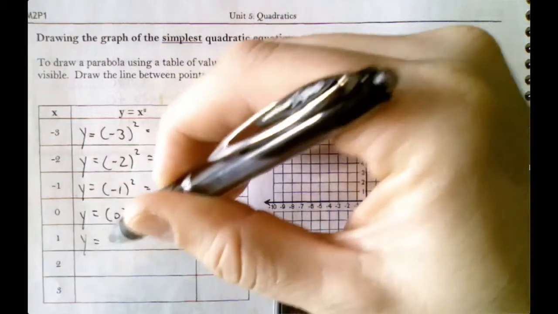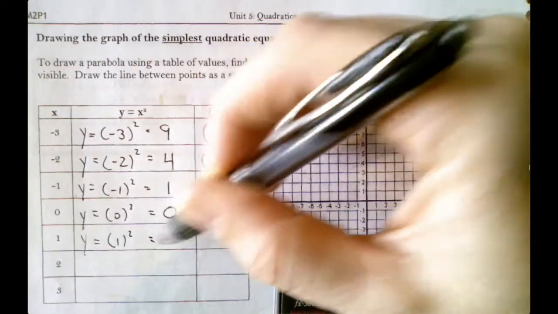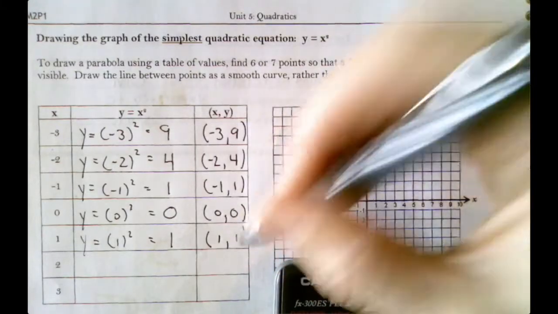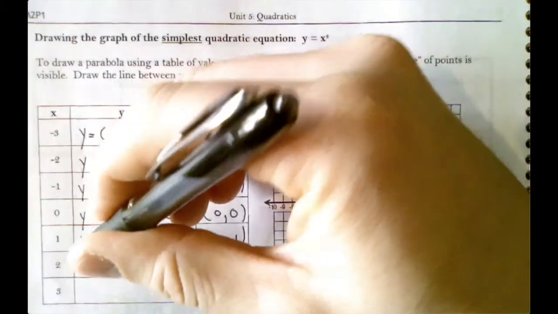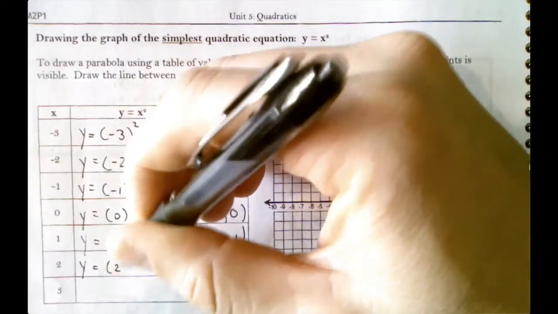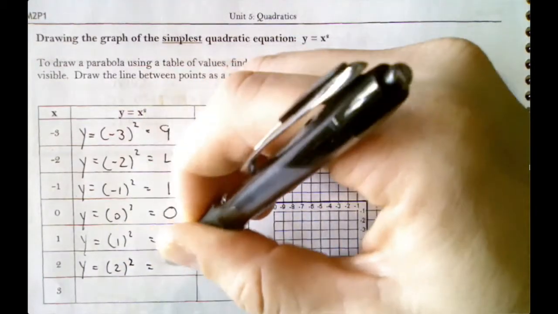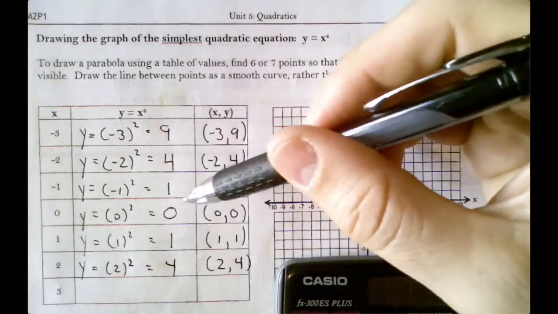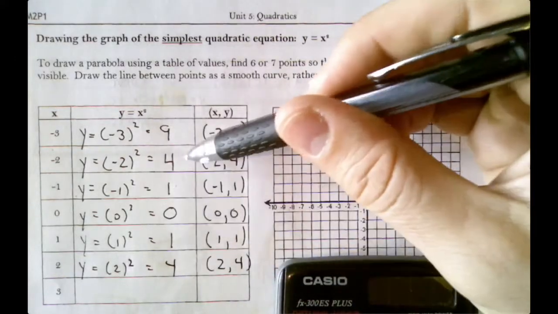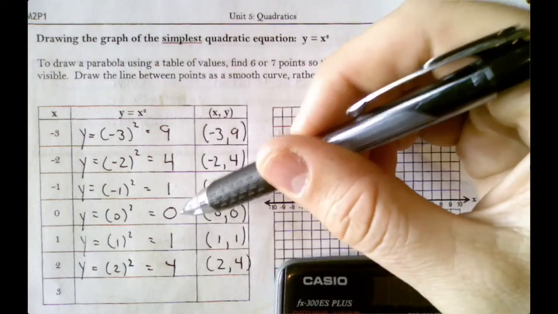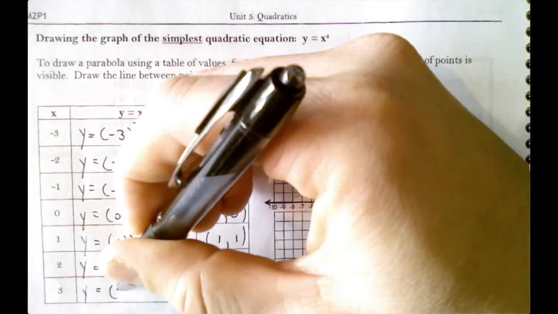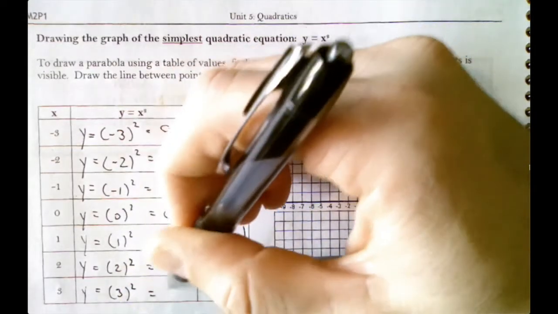If we square 1, we get 1. So 1, 1 is a point. If we square 2, we get 4. So 2, 4 is a point. Look at the numbers. 1, 1, 4, 4. 0 is in the middle. You might be able to guess what we're going to get at the end. 3 squared is 9.